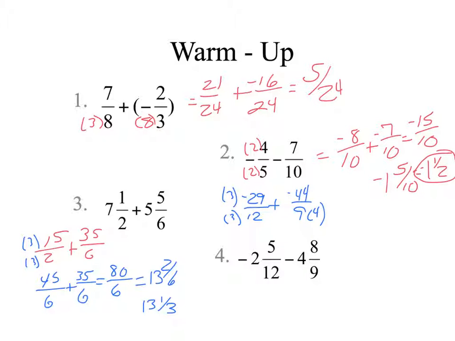I'm going to get some pretty large numbers on this one, but don't get too concerned about the large numbers. So I'm going to get negative 87 over 36 plus negative 176 over 36. Add those two together because they're both negative. I get negative 263 over 36.